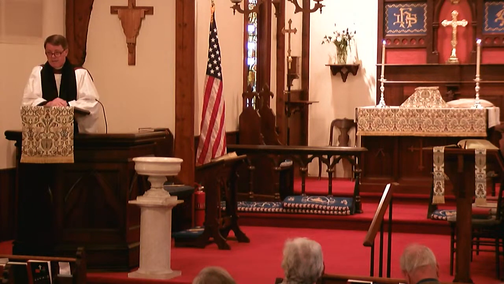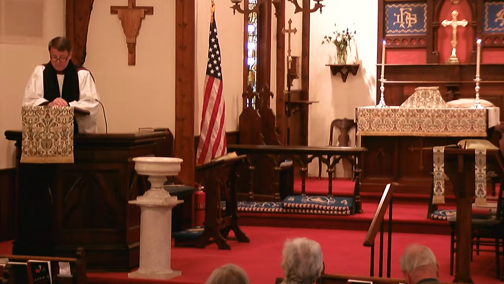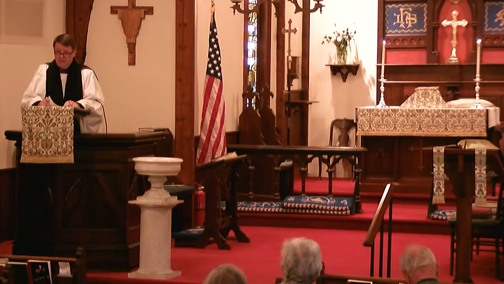And to this fact, Stephen, the first martyr and the first evangelist, bears witness in the reading. Stephen, full of the Holy Spirit, looked up to heaven and saw the glory of God and Jesus standing at the right hand of God. "Look," he said, "I see heaven open and the Son of Man standing at the right hand of God."